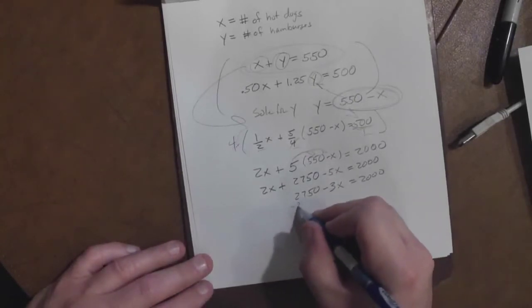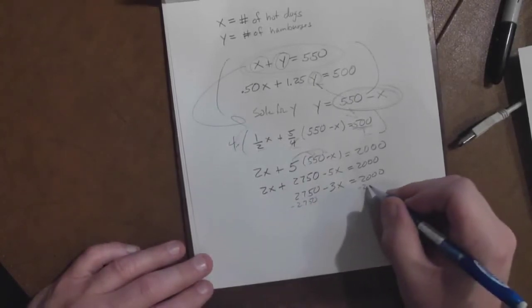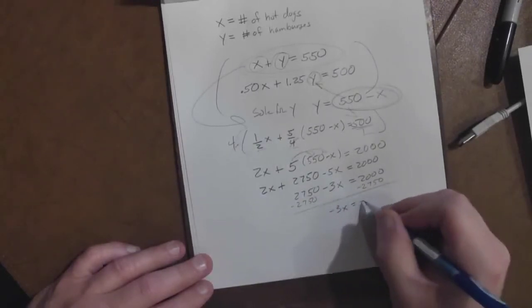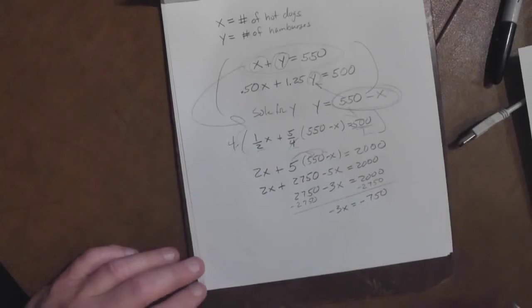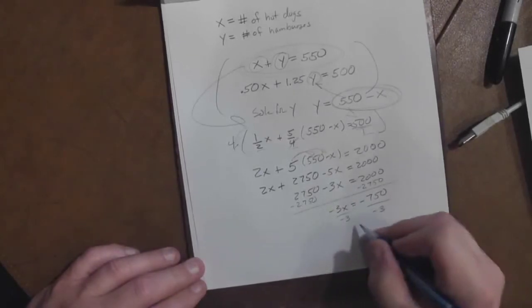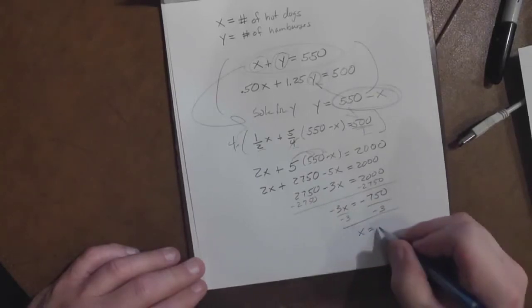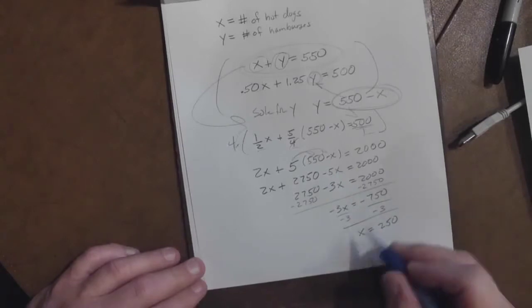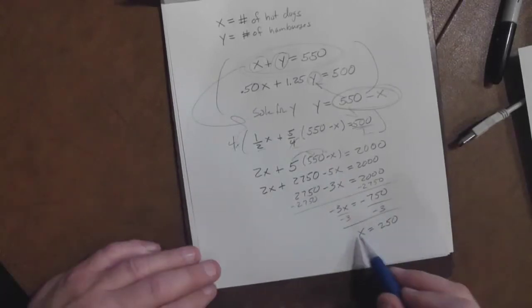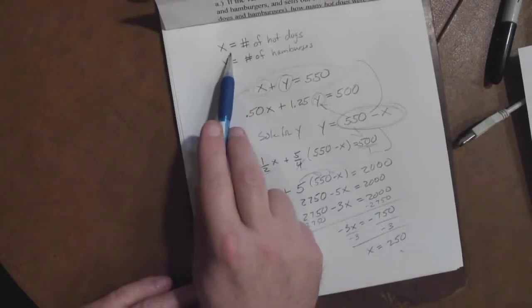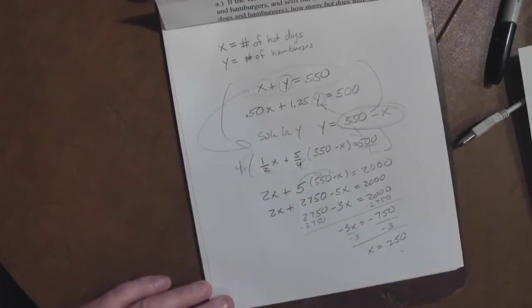Subtract 2,750 from both sides. You will get negative 3x equals negative 750. And lastly, divide both sides by negative 3, and you will find x equals positive 250. The negatives cancel, getting you back to a positive result here. What is x? Right? X is our number of hot dogs.